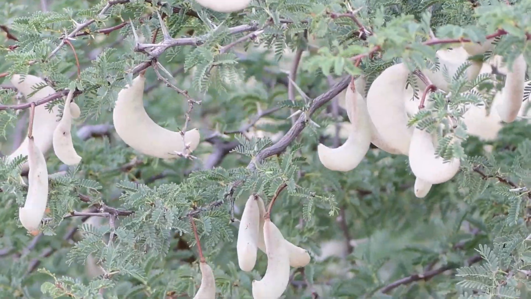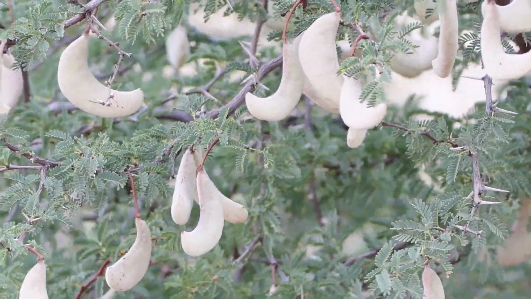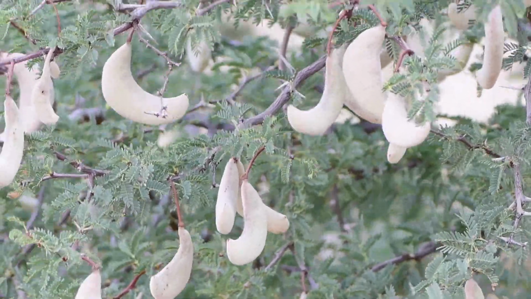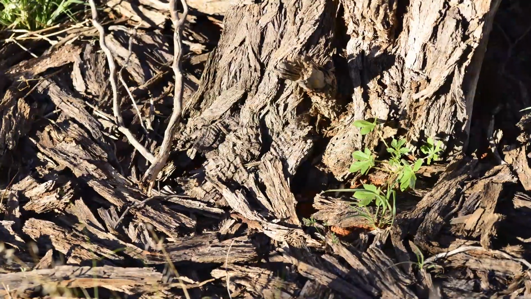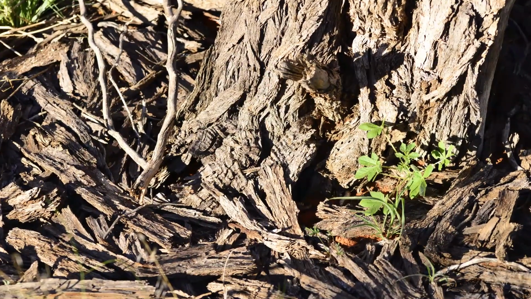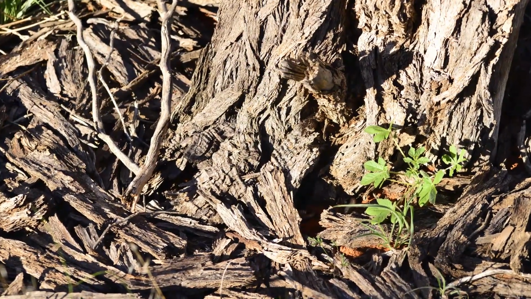The pod itself has a very rich protein content. You can grind it, or the traditional people used to grind it and make a maize and a porridge of it. There are some medicinal qualities in the bark. I've dried certain parts of the bark into a powder, and used it for headaches.